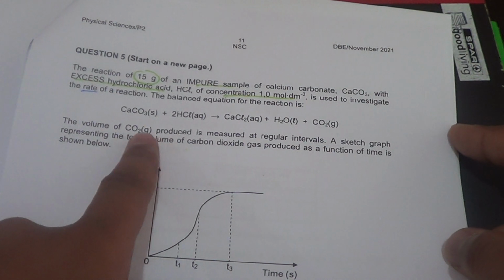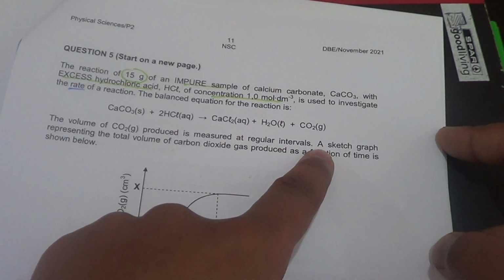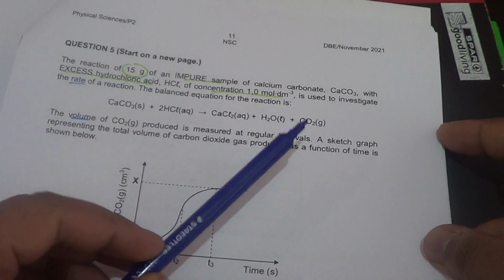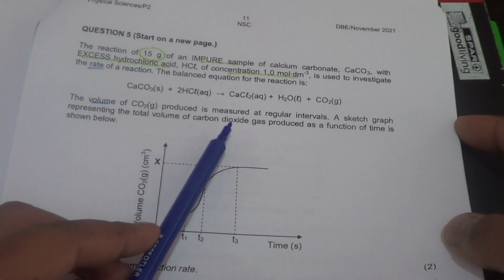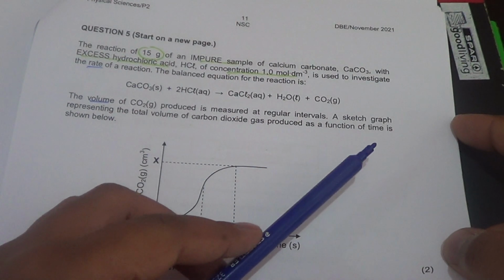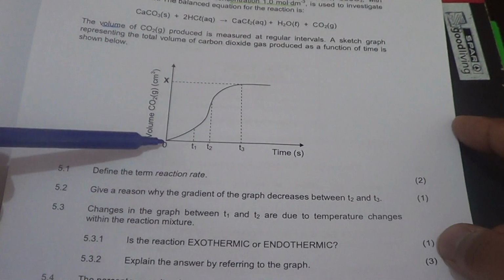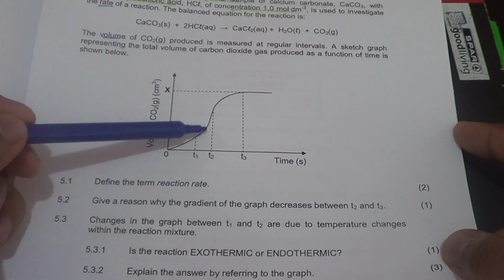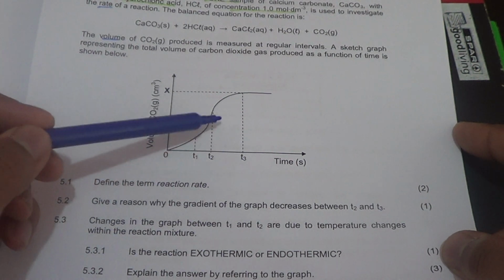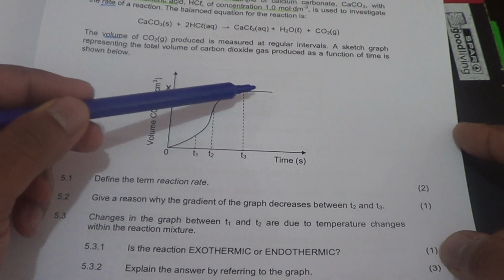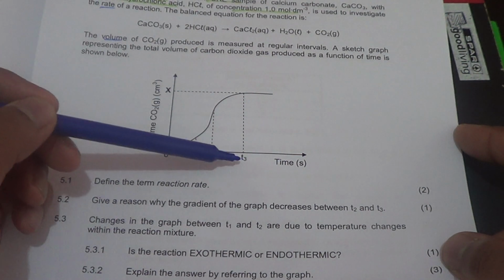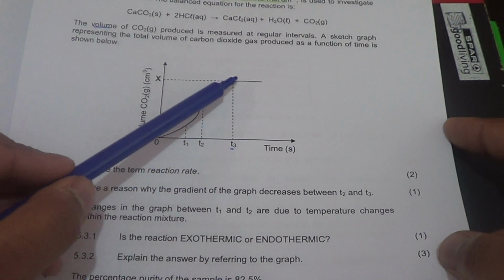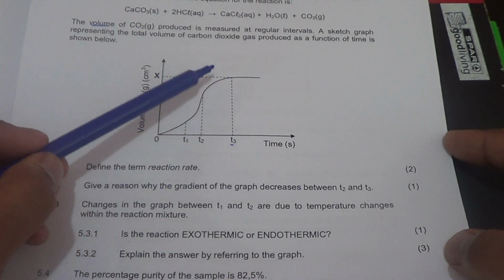Now it says the volume of carbon dioxide gas produced is measured at regular intervals. So this is the one that they are focusing on. They are measuring the volume. A sketch graph representing the total volume of carbon dioxide gas produced as a function of time is shown. Now we can see here at time 0 there was no carbon dioxide, at T1 there was some carbon dioxide, at T2 in fact there was an exponential rise in the volume of carbon dioxide obtained, but then it started slowing down until it reached that level, and we can almost tell that is the maximum volume at T3 because it just remains the same from there on. That means the reaction has stopped over there, or is so slow that what it produces is insignificant.